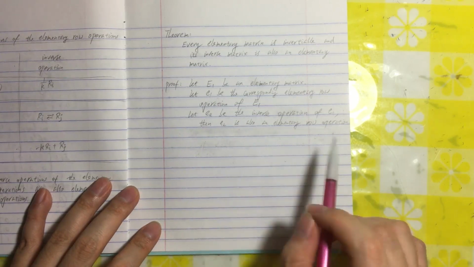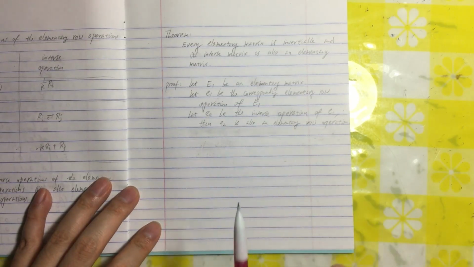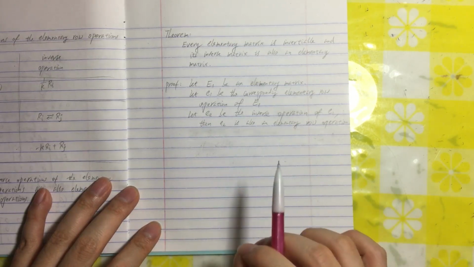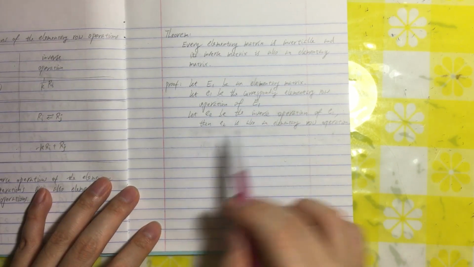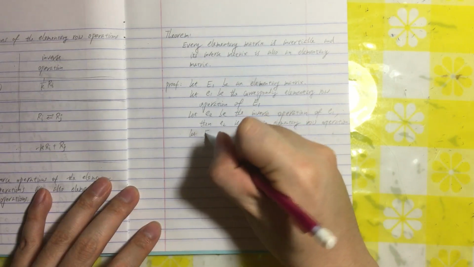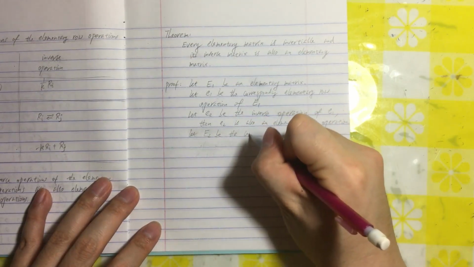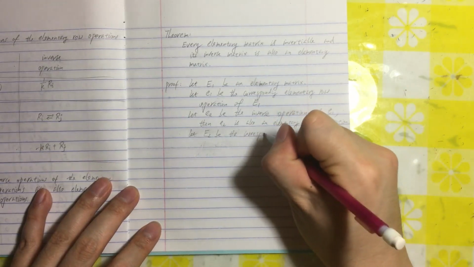If I perform this row operation on the identity matrix, I will obtain an elementary matrix. Let's call this elementary matrix capital E2. Then capital E2 will be the corresponding elementary matrix of lowercase e2.